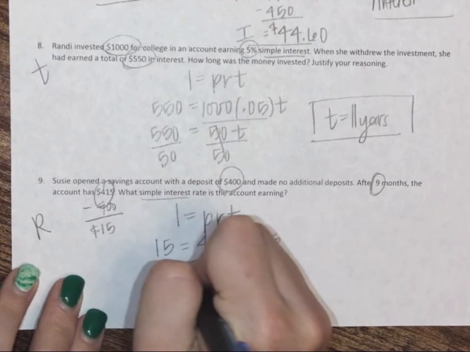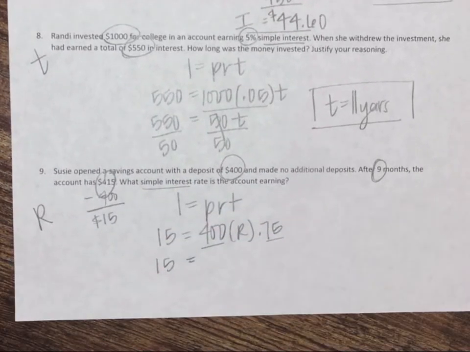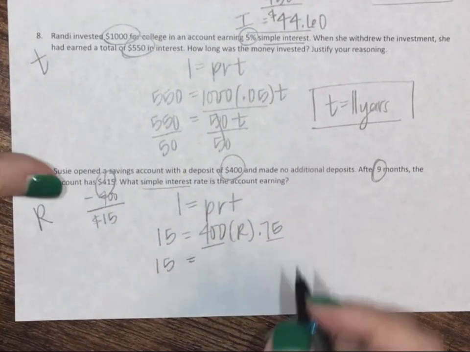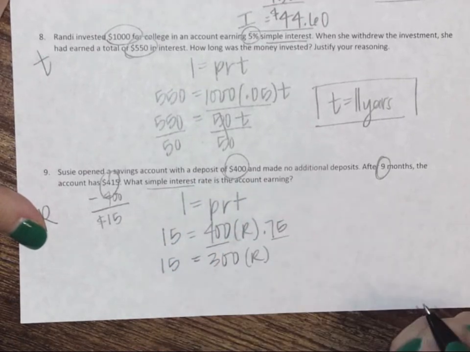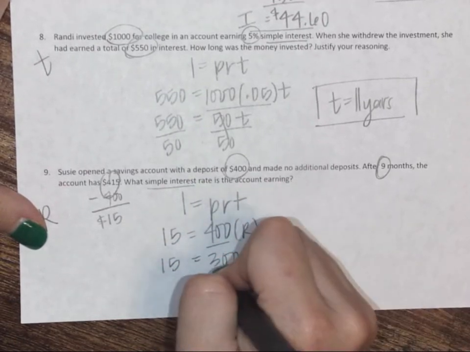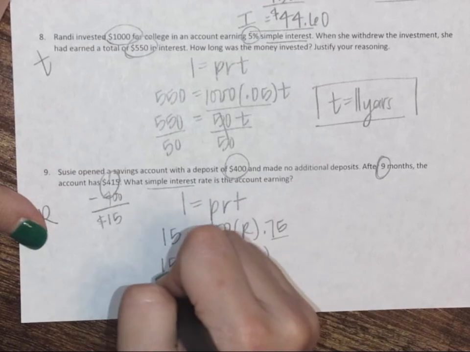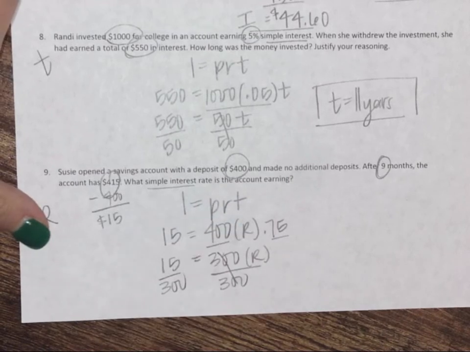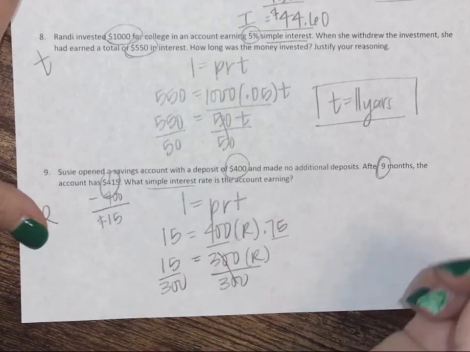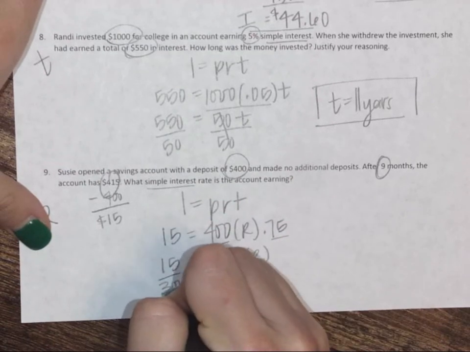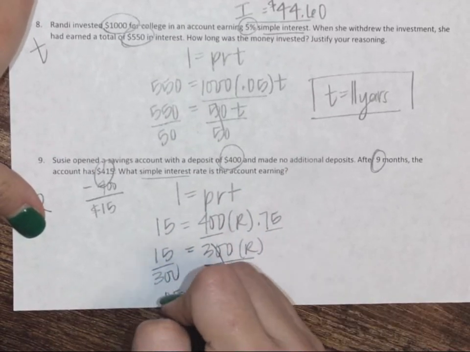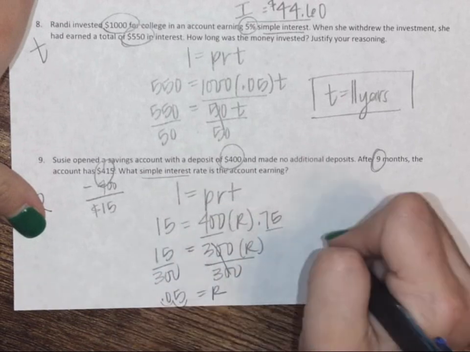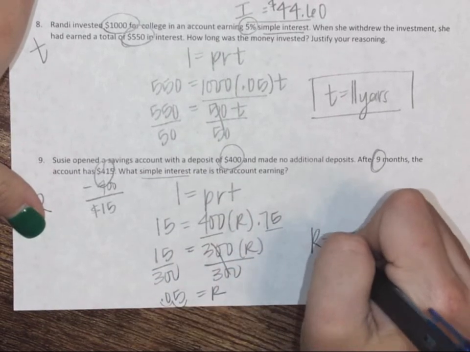So we're going to do 400 times 0.75, and make it 300 times our rate. Then we're going to divide both sides by 300. And we get 0.05 is equal to R. And then we're going to move that decimal 2 to the right to get that our rate is 5%.